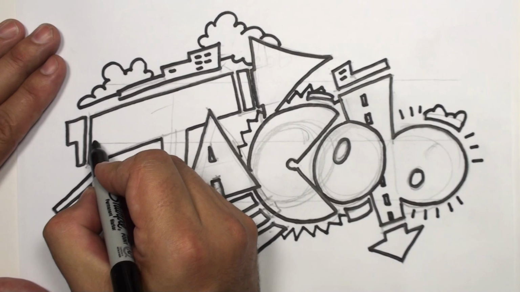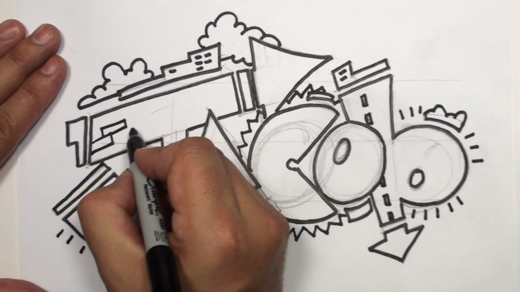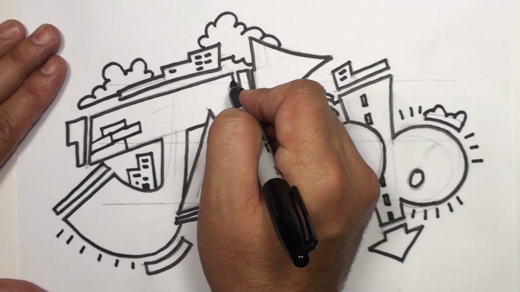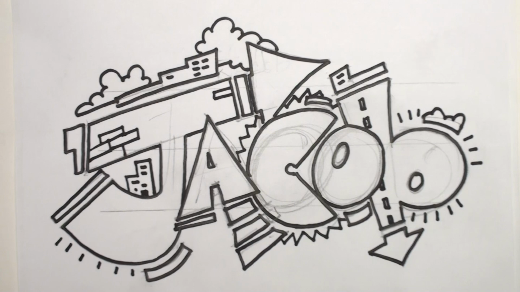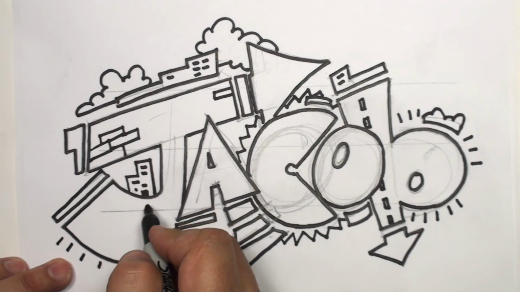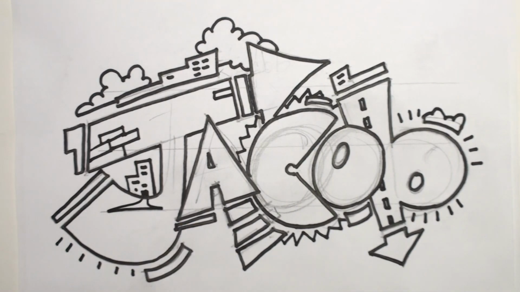And on this part of the letter, I'm going to draw a couple of bricks. And here we'll draw a little walkway coming out from that.